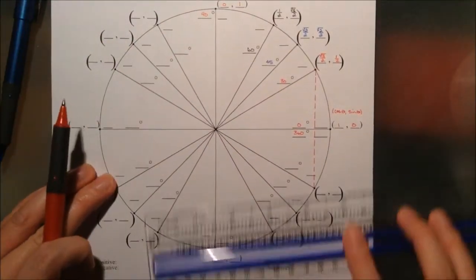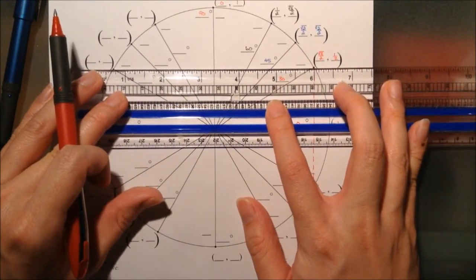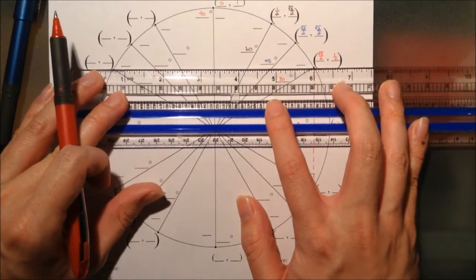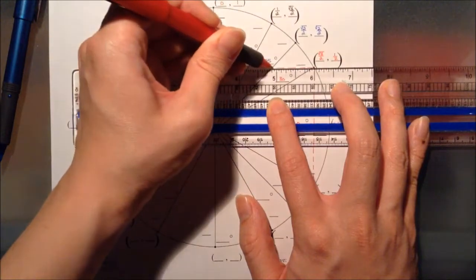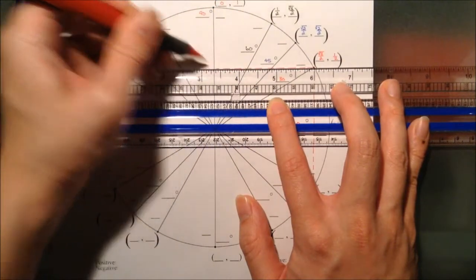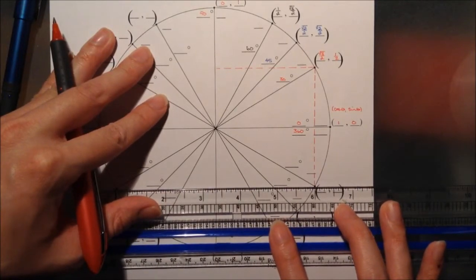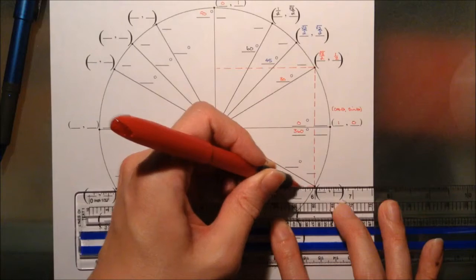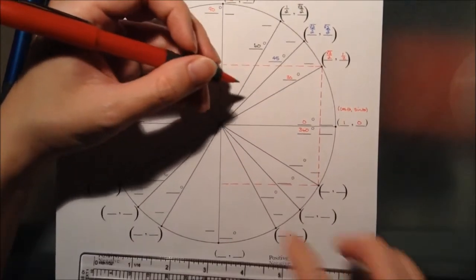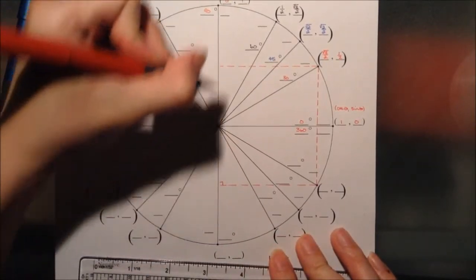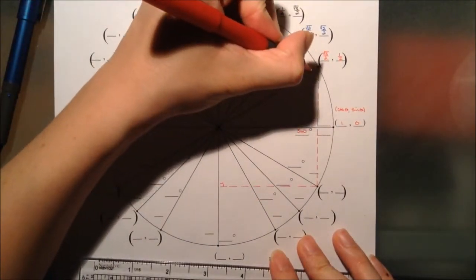So therefore, if I were to connect from the point to the y-axis, this horizontal line that I'm drawing, if they are perpendicular to the y-axis, then they're also perpendicular here.